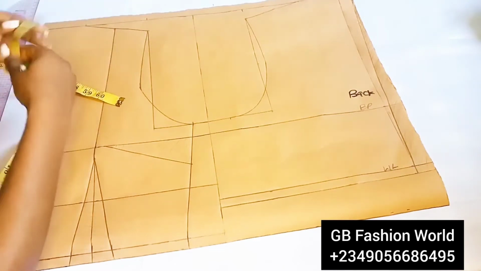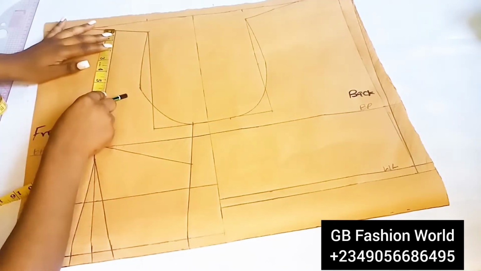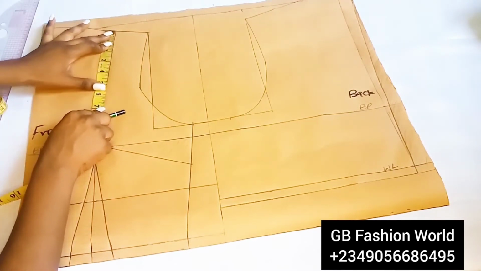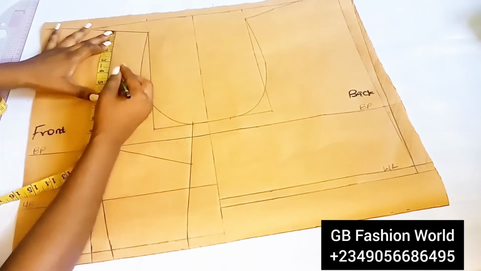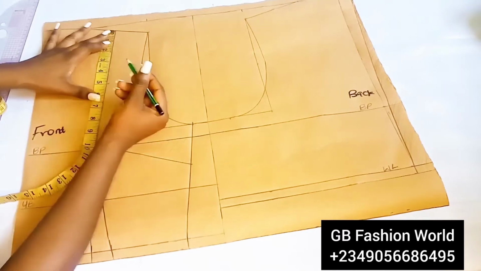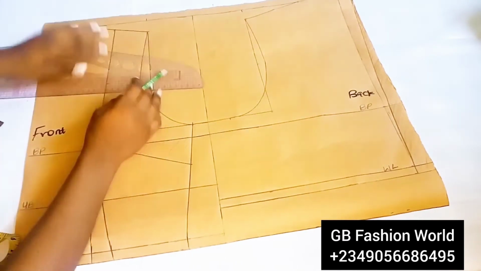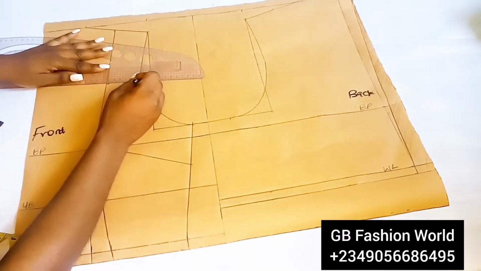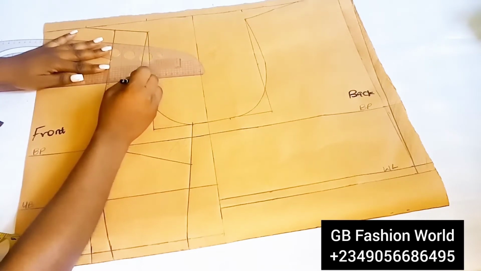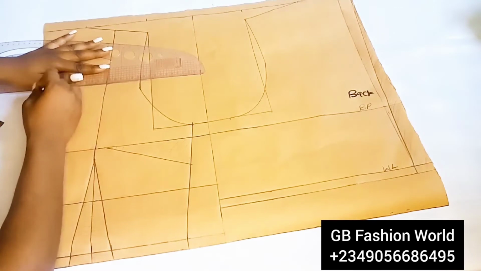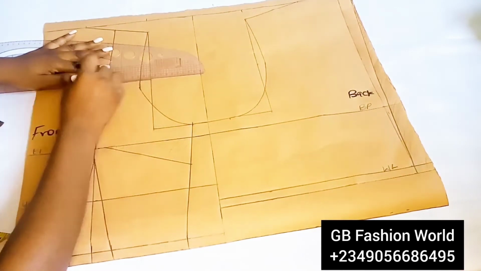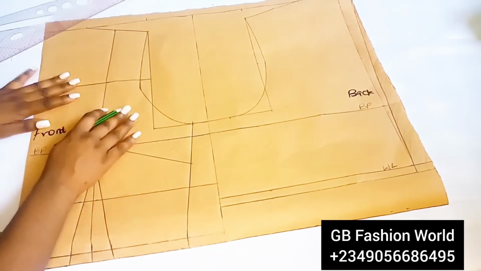So having done that, I'm going to go to my shoulder line. I'm going to come down by 5 inches. This all depends on what you want, depending on how you want the off shoulder to be. For me, I think 5 is on the average and 5 is okay. It won't expose anything. Depending on what your client wants, you can decide to come down by 6, 7, 8 inches, depending on how off you want it.